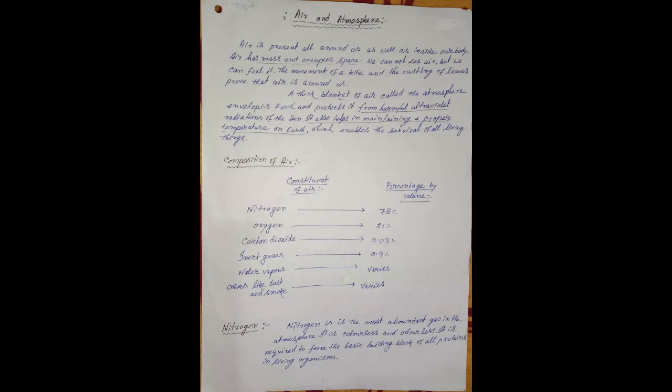Next, the abundant gas oxygen. It is the most important gas. It is a chemically reactive gas. All living organisms such as fish, animals, insects, birds and human beings breathe in oxygen. Oxygen is required by all living things to survive. Oxygen is released into the atmosphere during the process of photosynthesis.